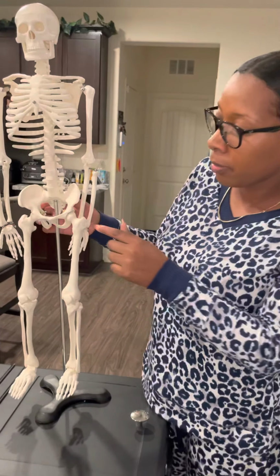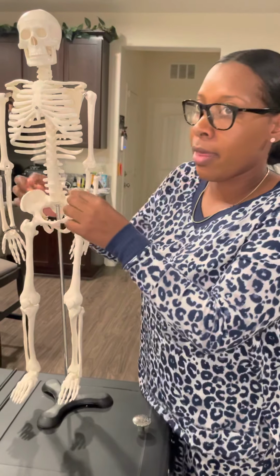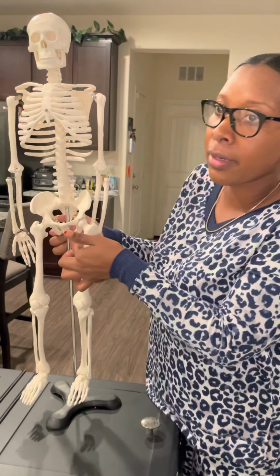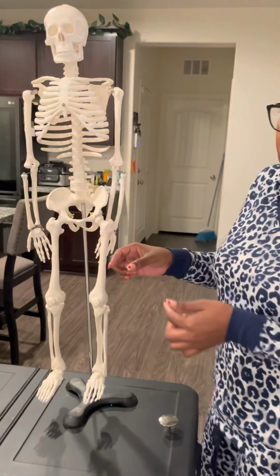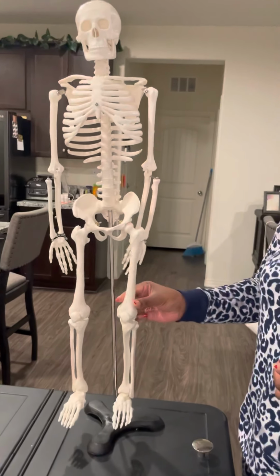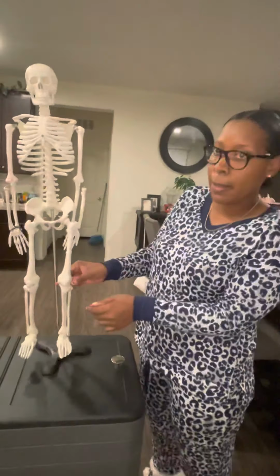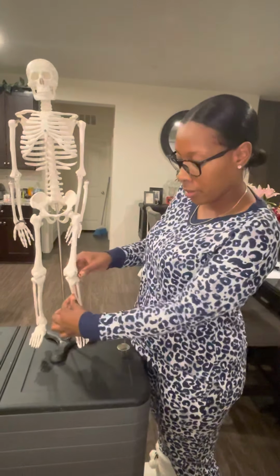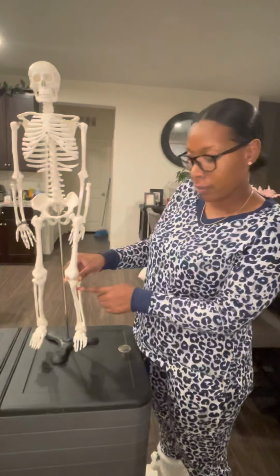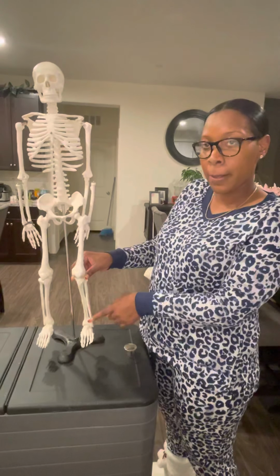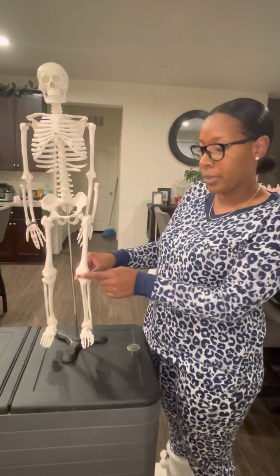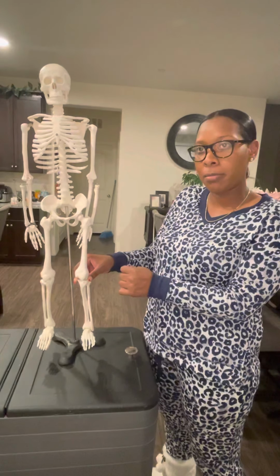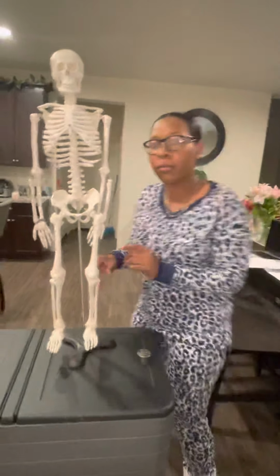We have the pubic bone right here, the ilium here, ischium is right here, and then we have the femur here, the long bone here, and then this one is the tibia here, and then the fibula, which is here, and the patella is here, and let's see what else. I believe that's it for the pelvic girdle.